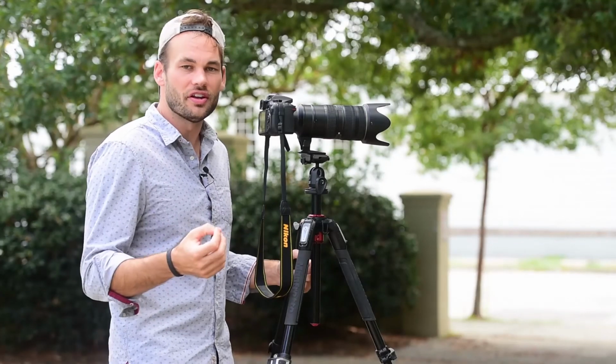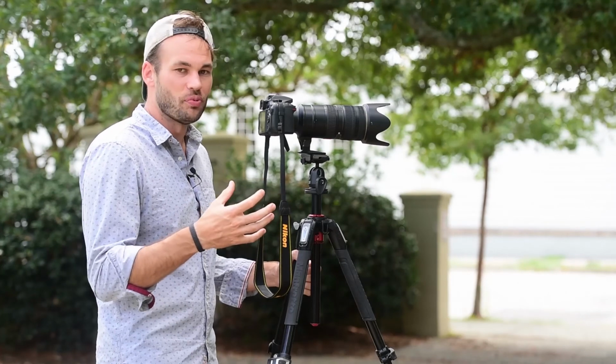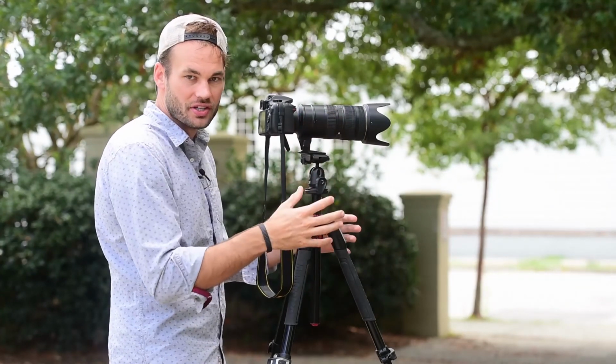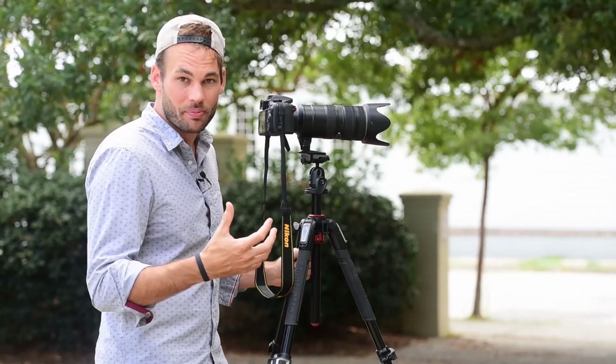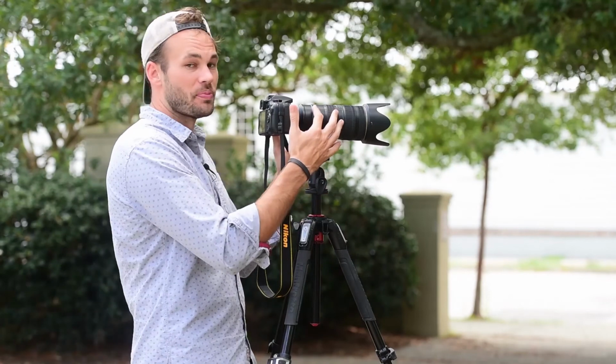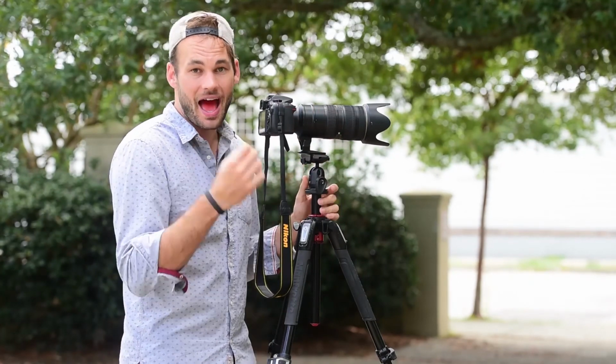f/5.6. Now at f/5.6, this is where we really start to see the difference in the 70-200 version, which is much more expensive than the 70-300. Because with the 70-300 millimeter lens, 5.6 is as wide as the aperture will get at this zoom range. So if we wanted a really blurry background, we can't make it any blurrier with the cheaper lens. But of course, this is the professional lens that has the 2.8 aperture option.